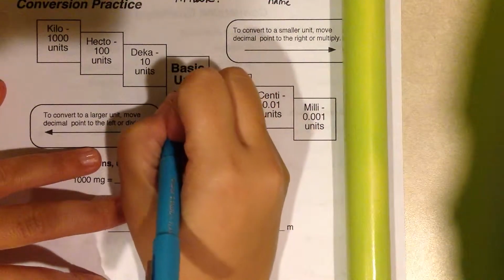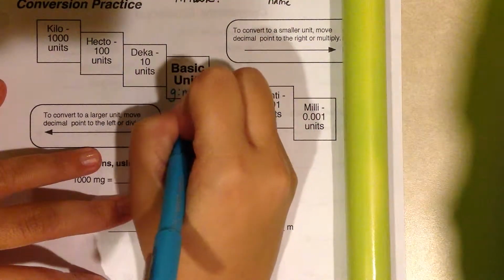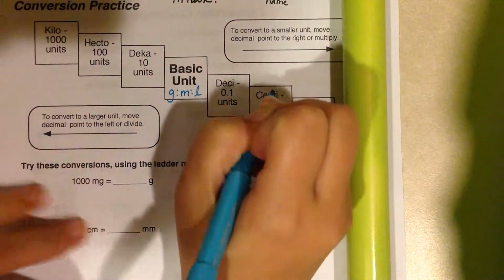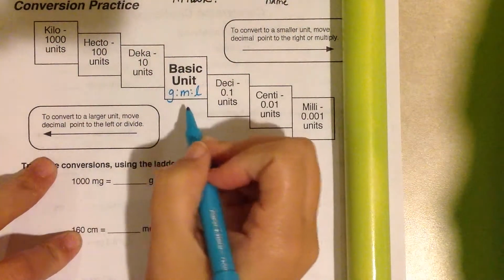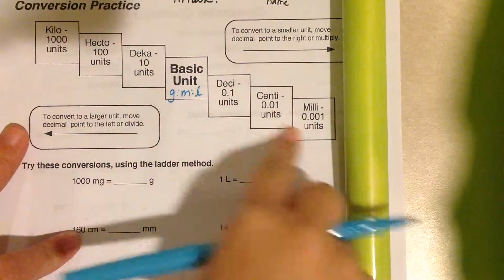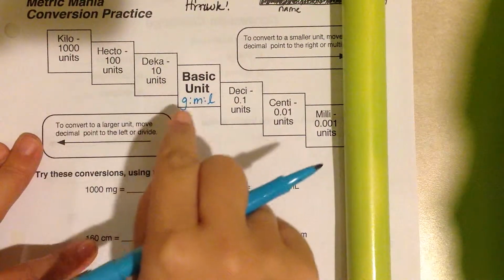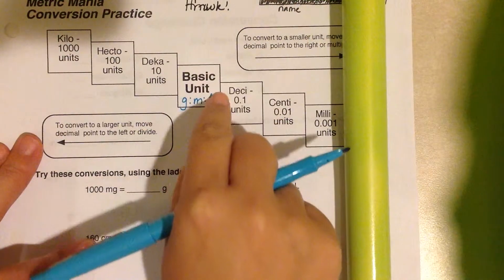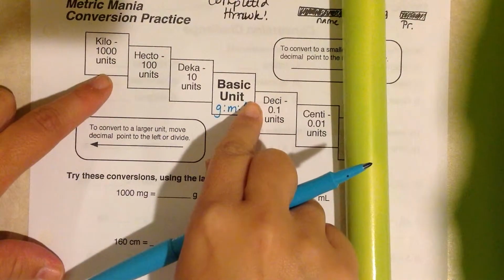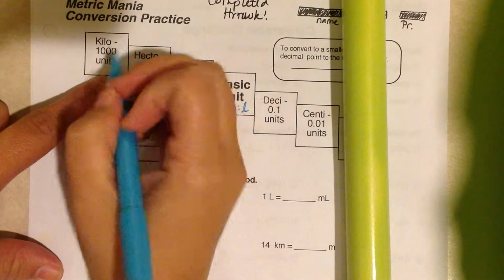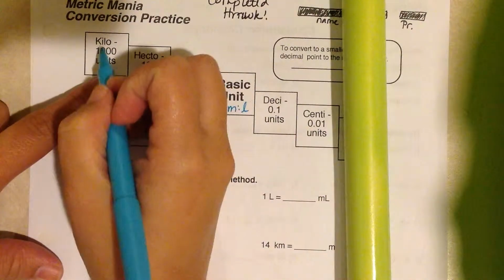So our base unit is grams, meters, and liters. So if I move up and down my scale, there are 1,000 base units for 1 kilogram. It's like there's 1,000 grams per 1 kilogram.